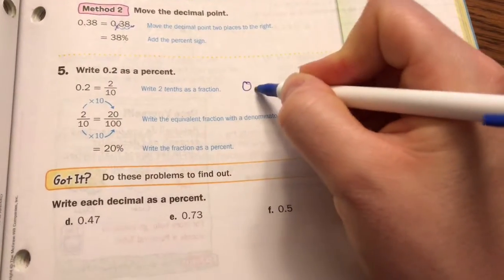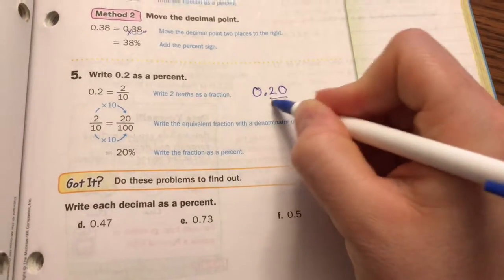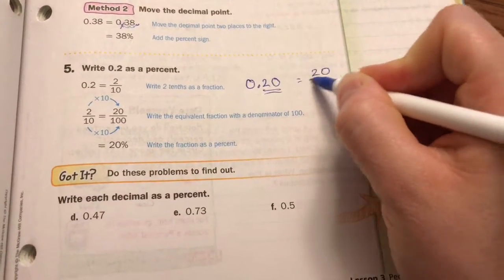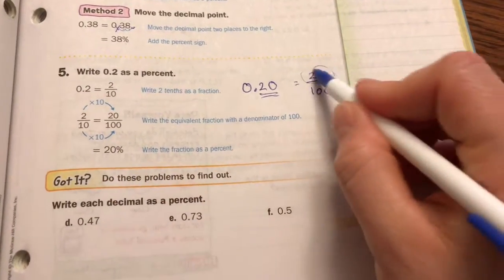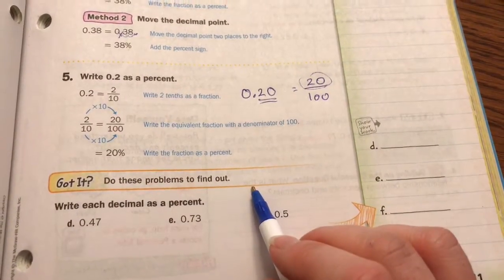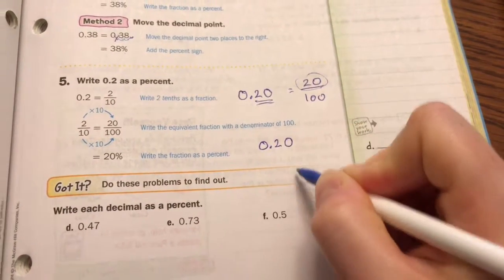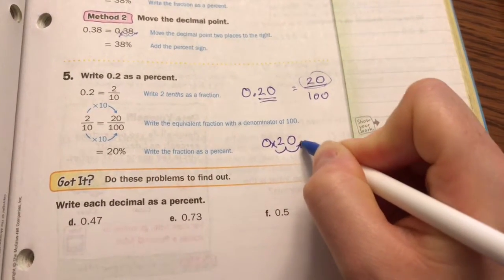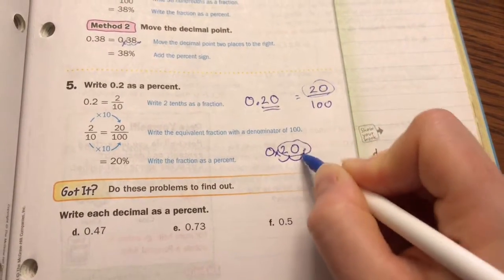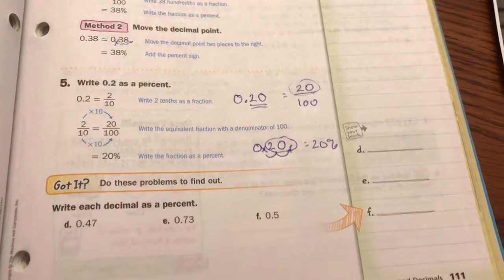You could also think of 0.2 as 0.20, and that is 20 hundredths. So 20 hundredths is 20%. Now, you could move the decimal with that too. So we're moving the decimal 2 to the right, 1, 2. And that gives you your 20%.